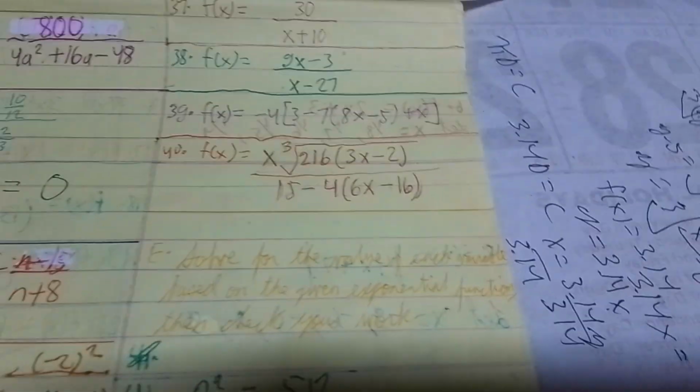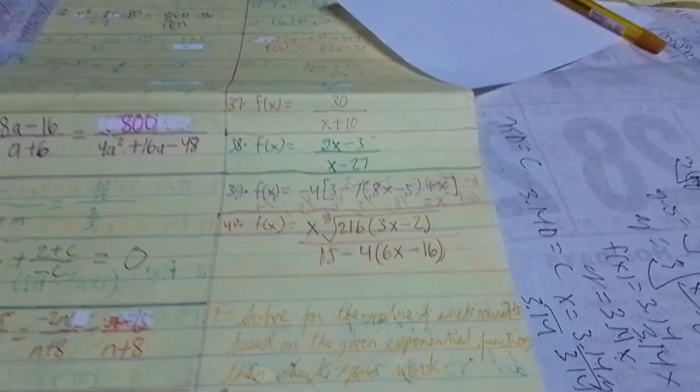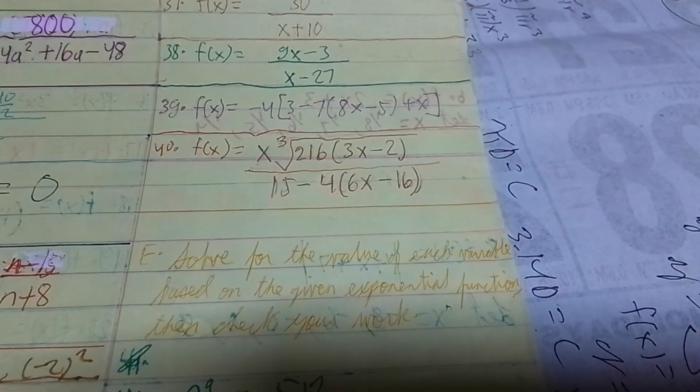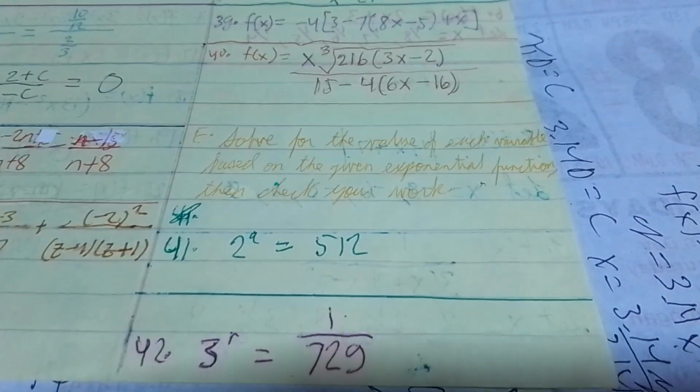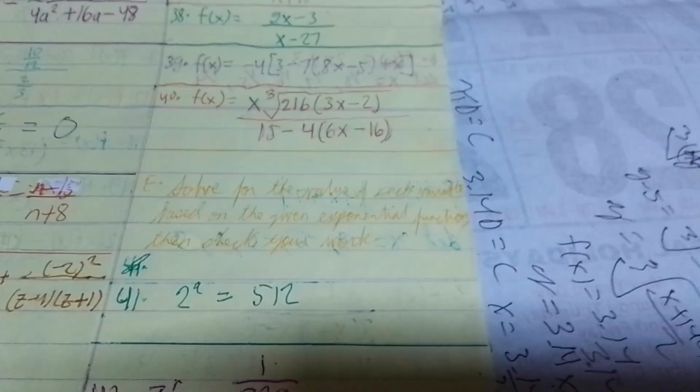We're already doing great. And the last thing that we need to do is to solve for the exponential functions. It says here: solve for the value for each variable based on the given exponential functions. Then check your work. Mabilis lang yun, okay? So now let's go to number 41. 2 raised to the q power is equivalent to 512.